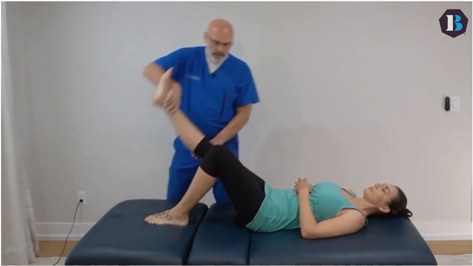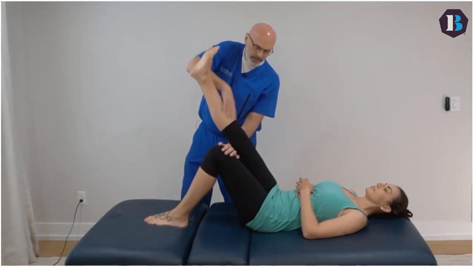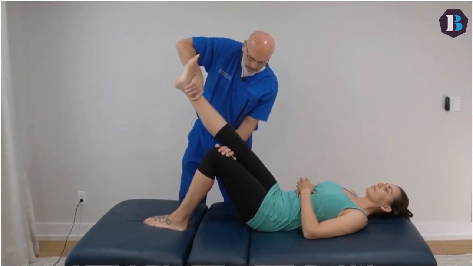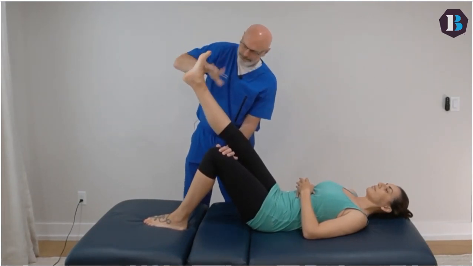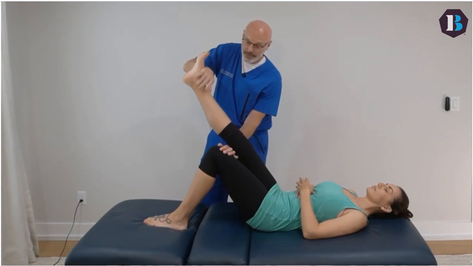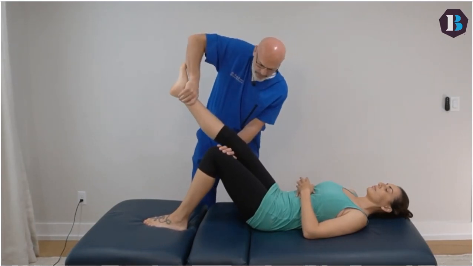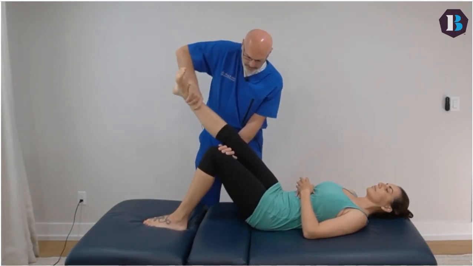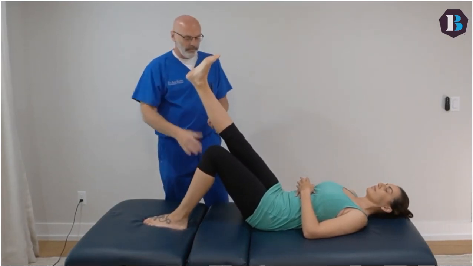Okay, and then we're going to test the rectus femoris for knee extension, hold. I'm going to turn the foot out. You can turn it in first, it doesn't matter. We just have to test both these muscles. Vastus medialis, vastus lateralis. Drop this leg down for me.